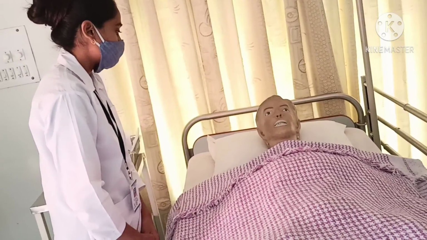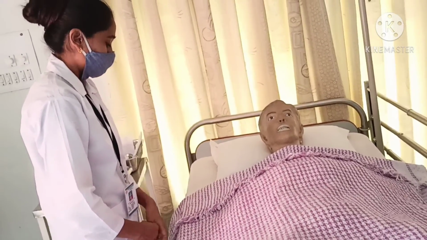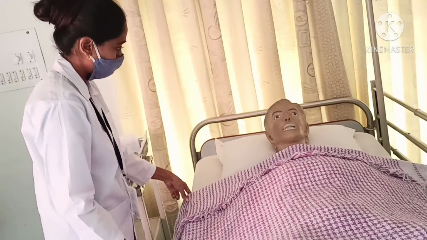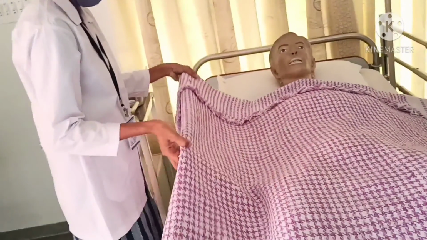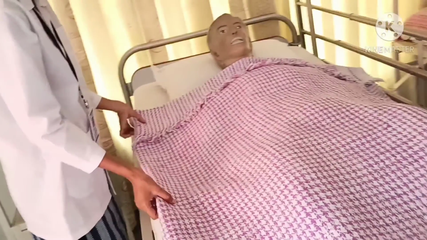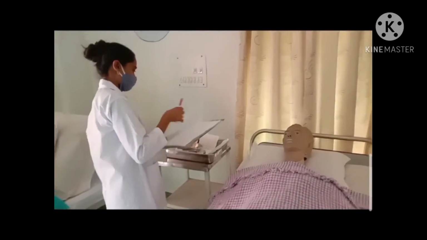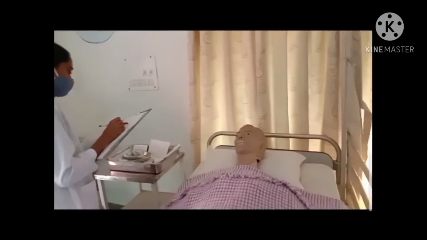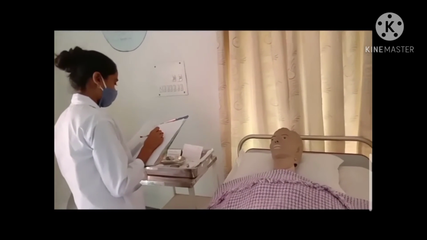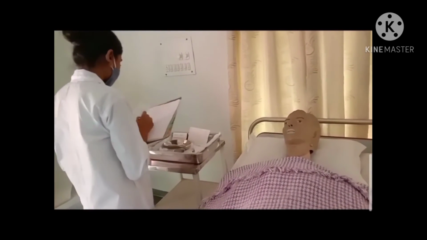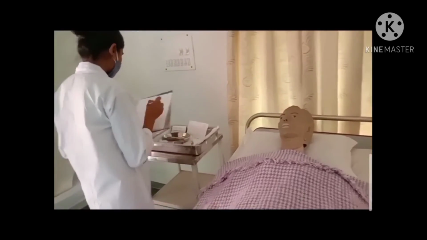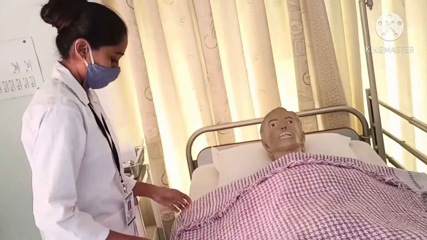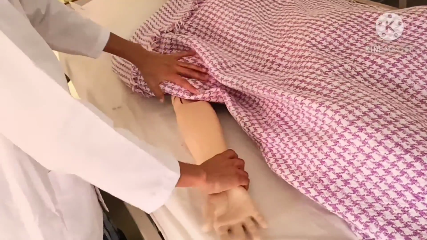In that, firstly, the pre-procedure steps. Greet the client and explain the whole procedure to the client to maintain coordination. Then check the physician's order for the name of the medication, dose, route and time of administration. Check the medication three times, ask for any allergic history, provide a proper comfortable position and expose the area to be injected.